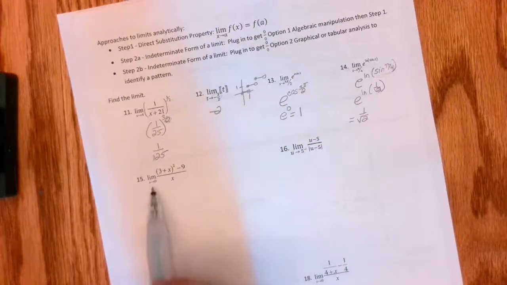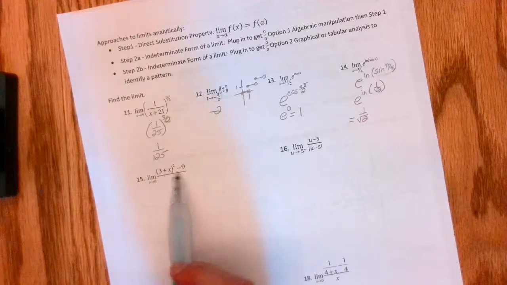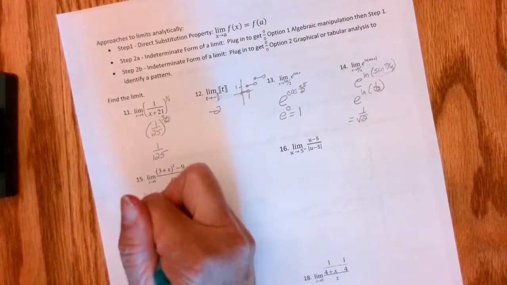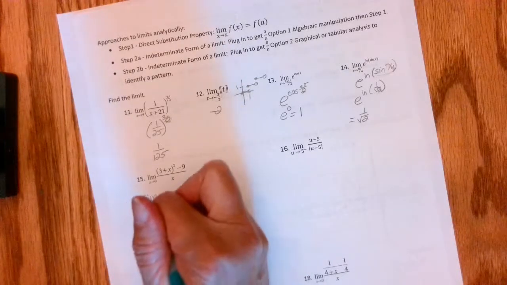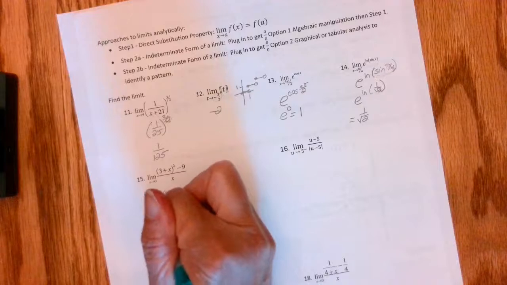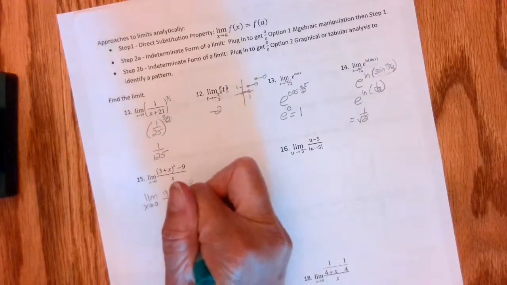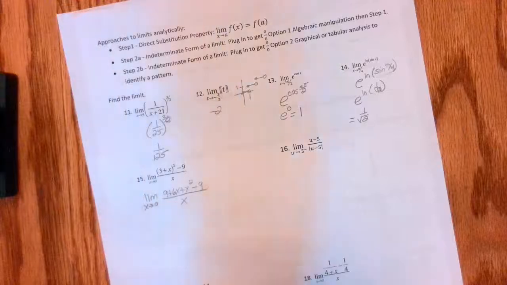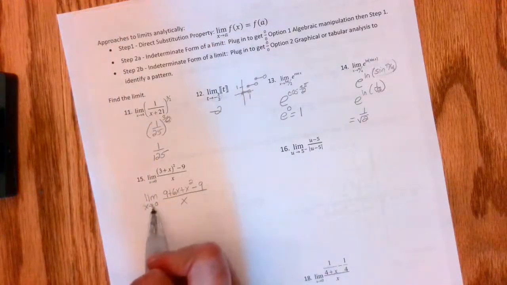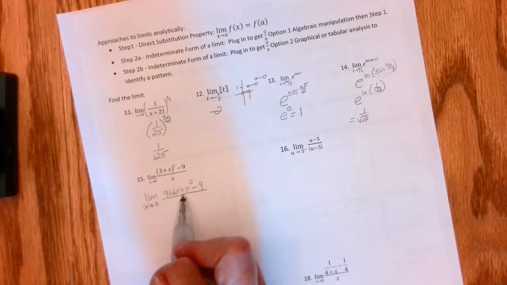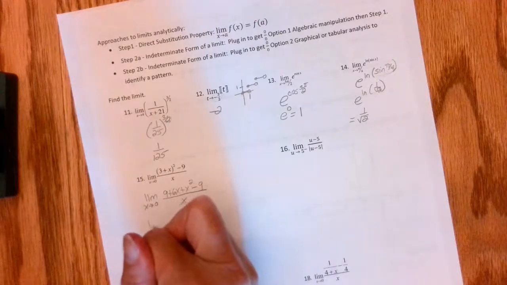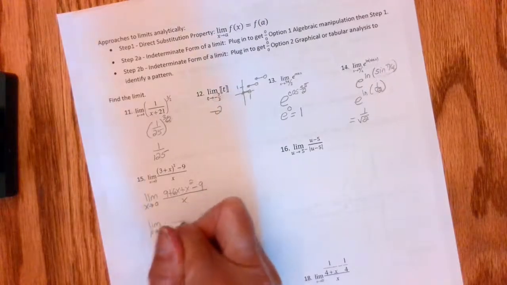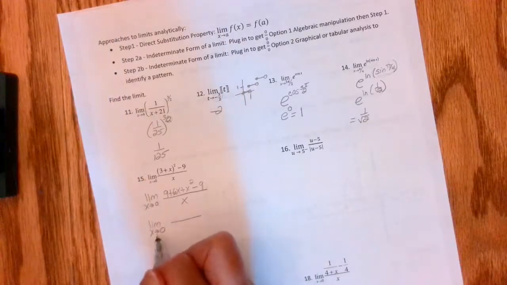The next one, I plug in and I get the indeterminate form of 0 over 0. This is where those pre-calc skills are going to come in very handy. I'm going to expand out my binomial. So I'm going to get 9 plus 6x plus x squared minus 9 all over x. Notice I carried down the limit notation because I'm not evaluating, I'm just changing its form. That's very important in math communication. I'm bringing down the limit again, necessary to bring it down until you evaluate.